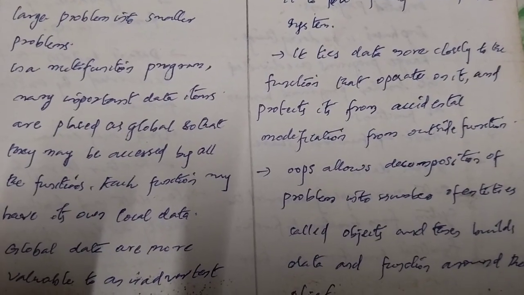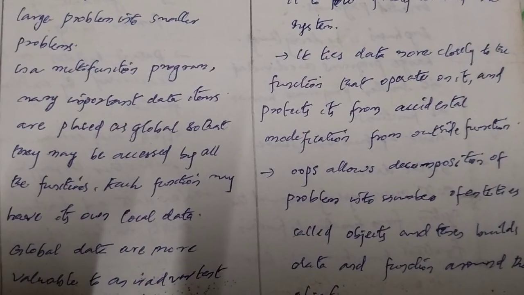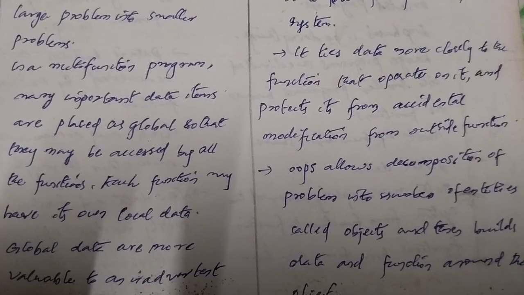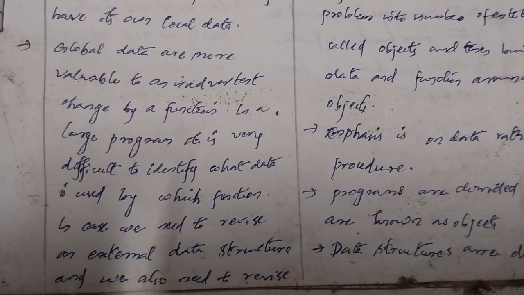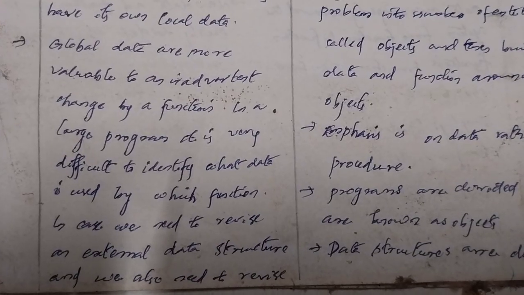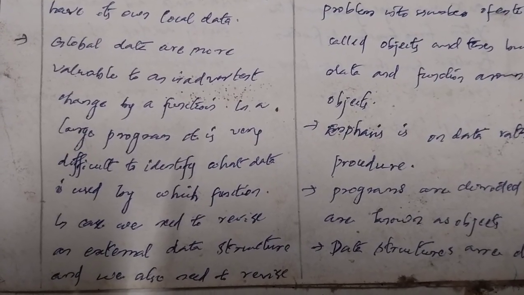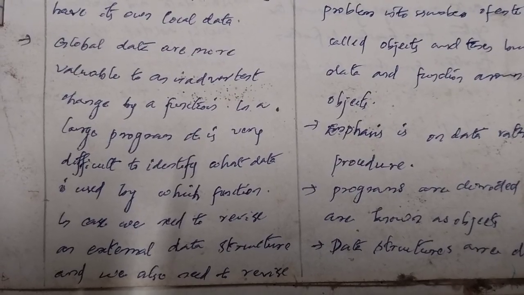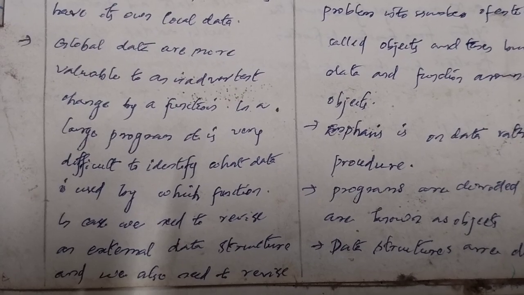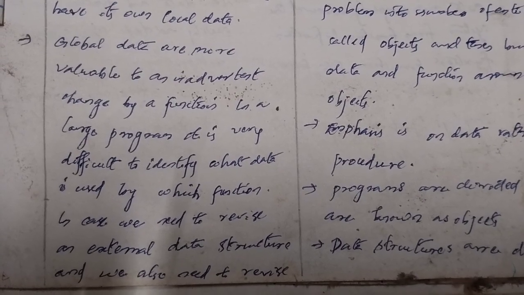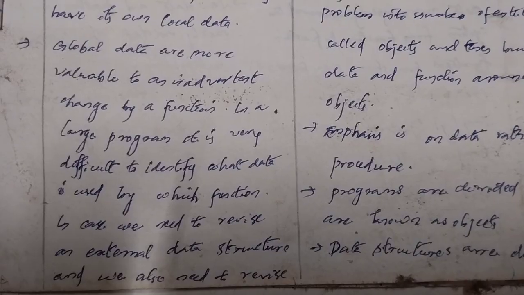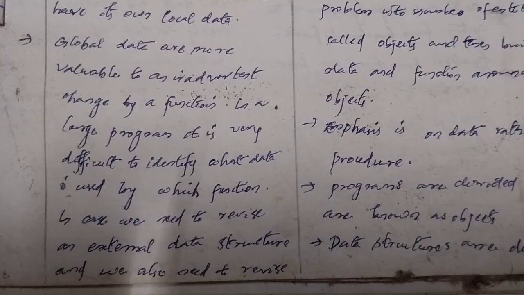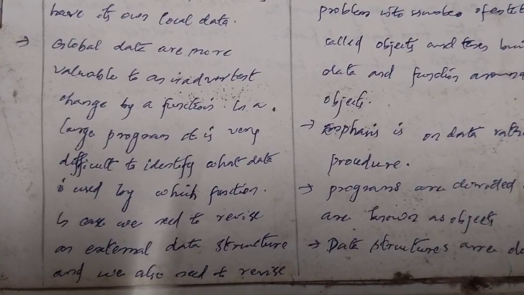It ties the data more closely to the function that operates on it and protects it from accidental modification from outside functions. Global data are more vulnerable to being changed by a function in a large program. It is very difficult to identify what data is used by which function. In case we need to revise an external data structure, we also need to revise the functions.